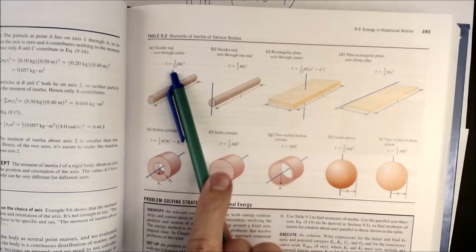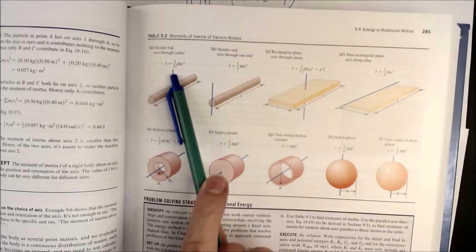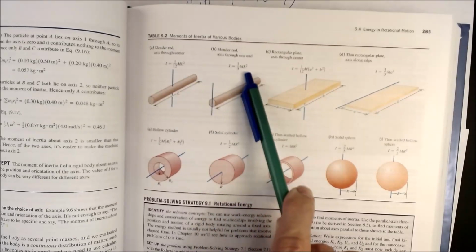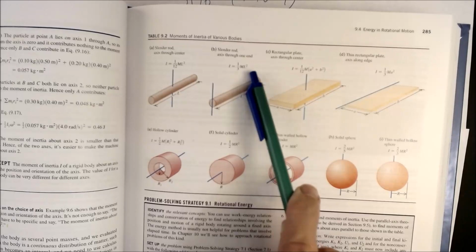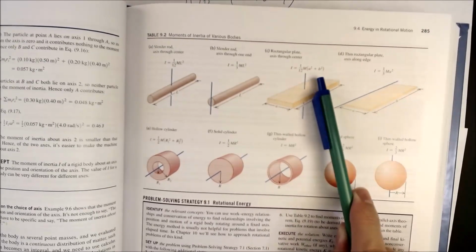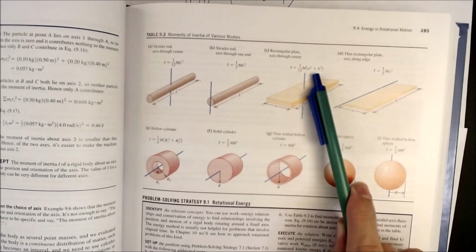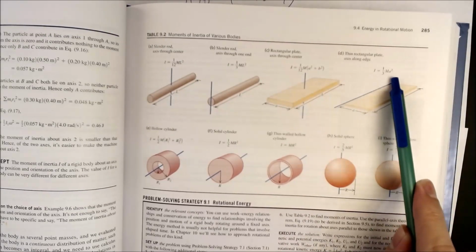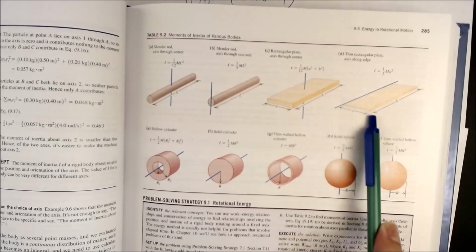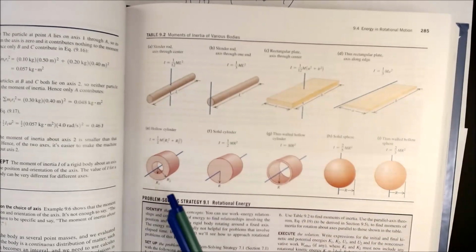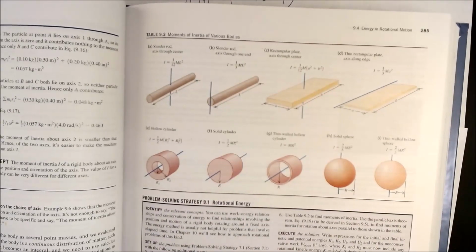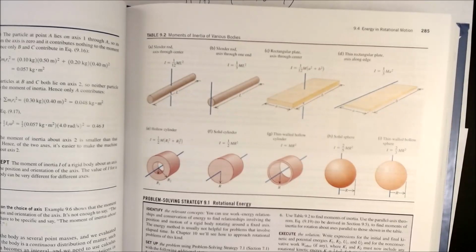So it's 1/12 m l squared, fraction mass length squared, 1/3 m l squared, 1/12 mass times a squared plus b squared. Well, that's still going to be a length squared. 1/3 m a squared, a fraction times a mass times a length, a squared.